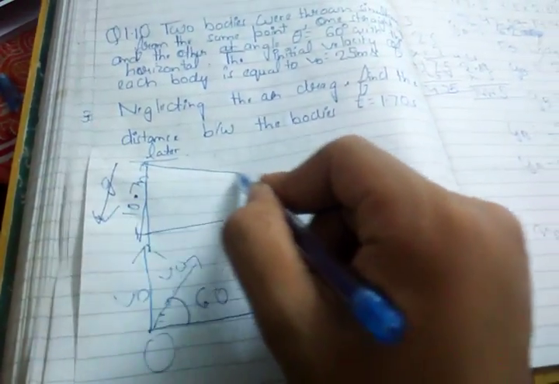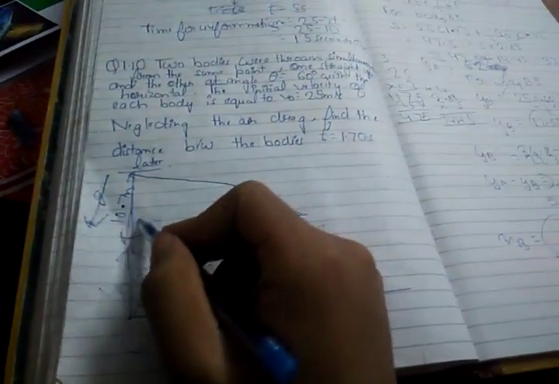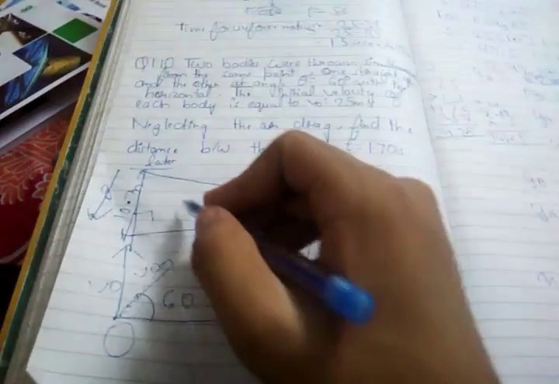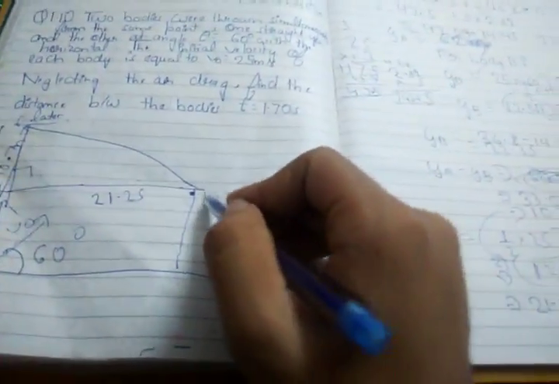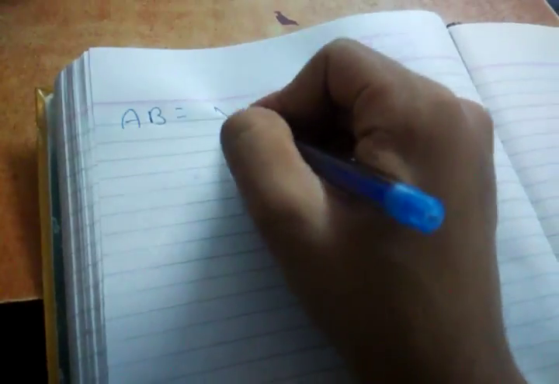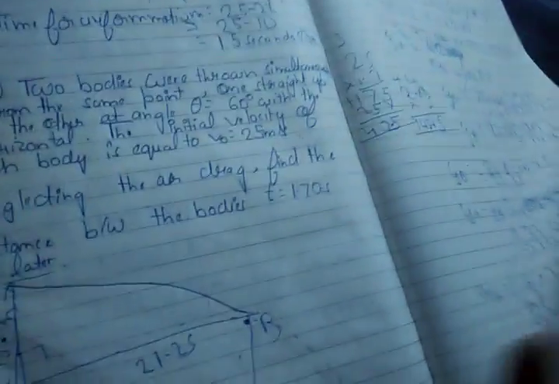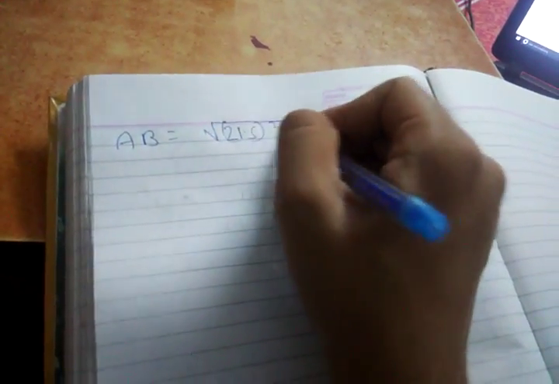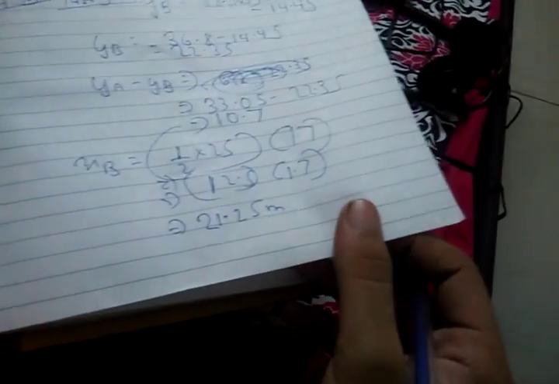So what about this thing right over here? This is a 90-degree angle. So we could simply write it as a Pythagoras theorem. You can name it A, and this position is B. Our AB right over here would be equal to the root of 21.25 squared plus 10.7 squared. It's simply applying the Pythagoras theorem.